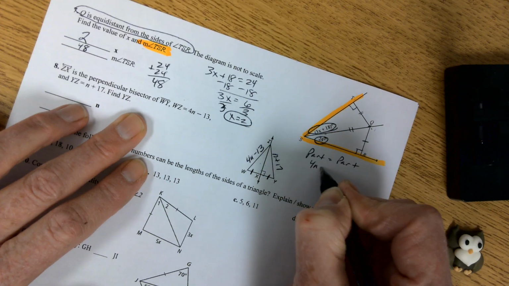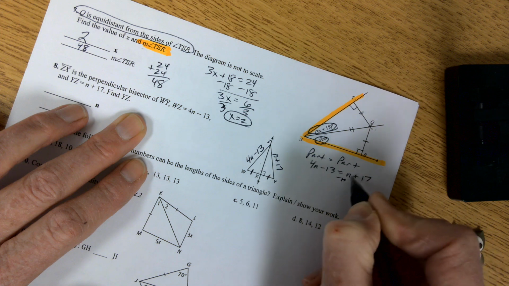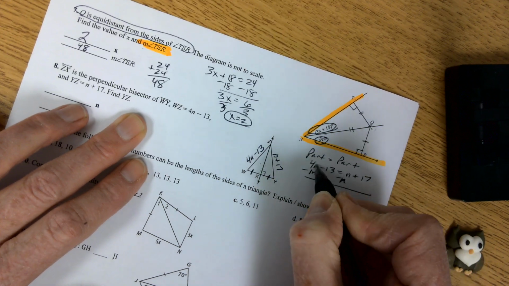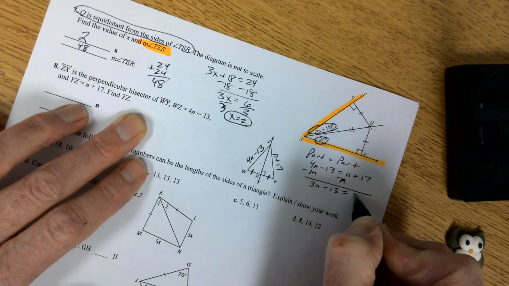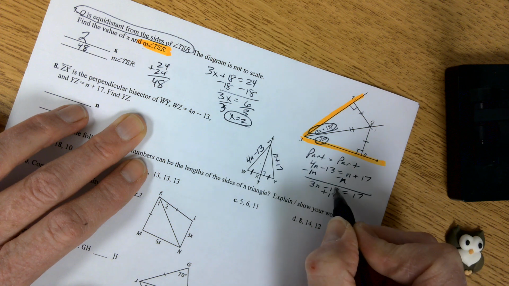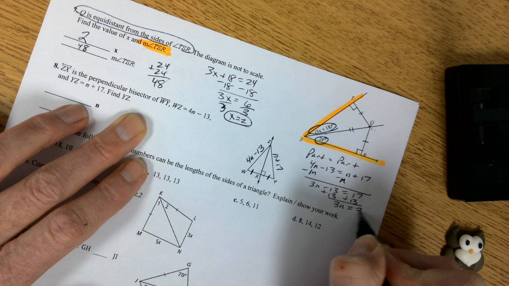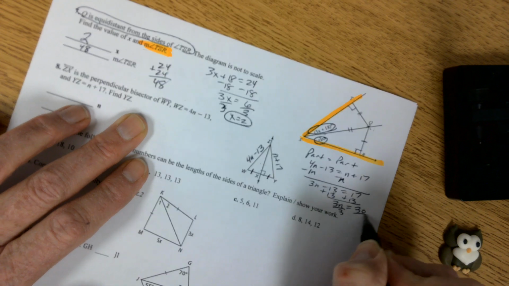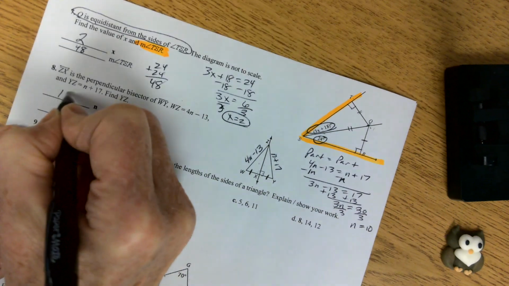So I've got 4n minus 13 equals n plus 17. Take away 1n, take away 1n. If I have 4 n's, take away 1 n, I have 3 n's remaining. The inverse of subtract 13 is to add 13. The inverse of multiply is division. And you end up with n equals 10.